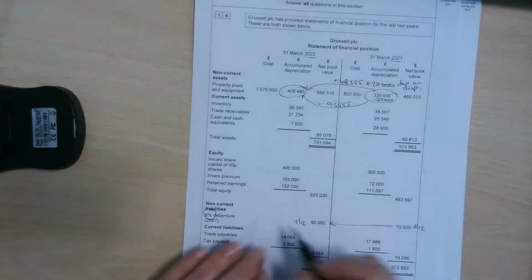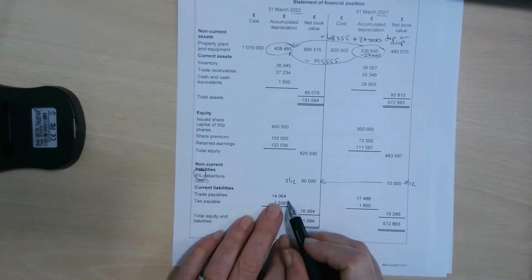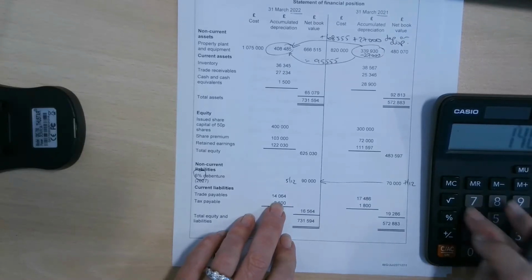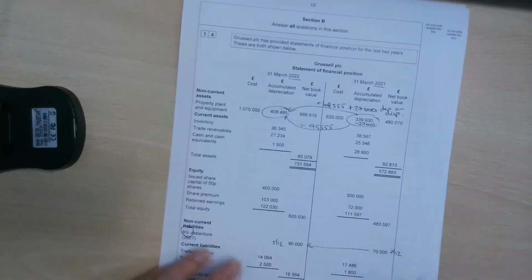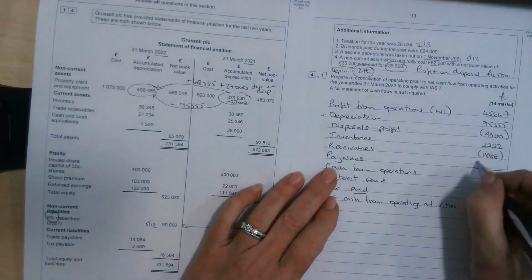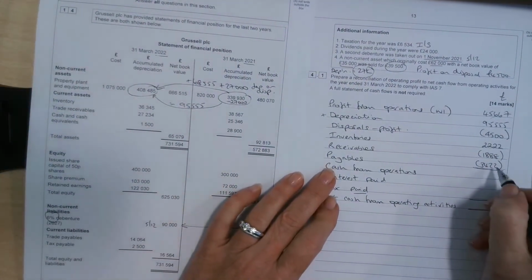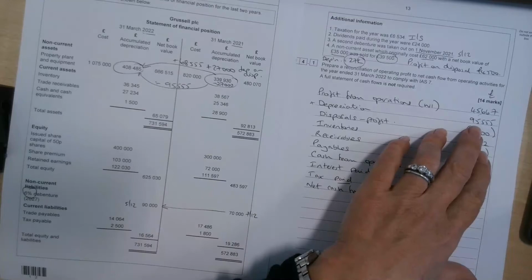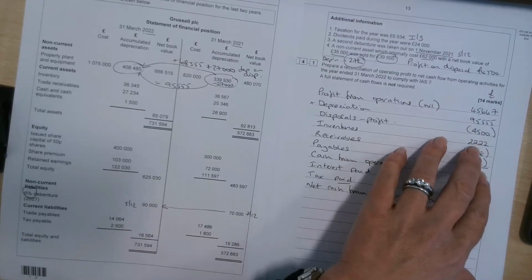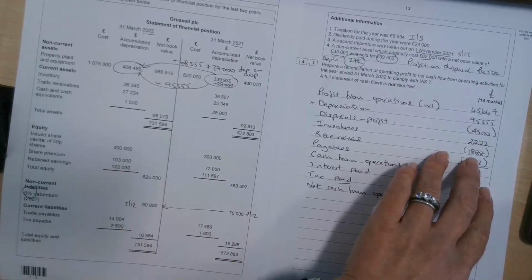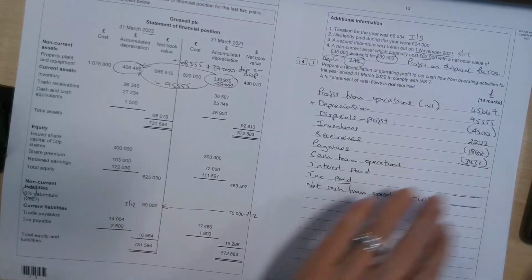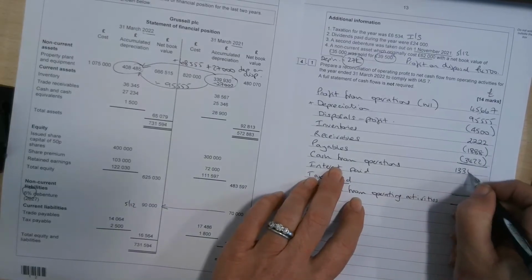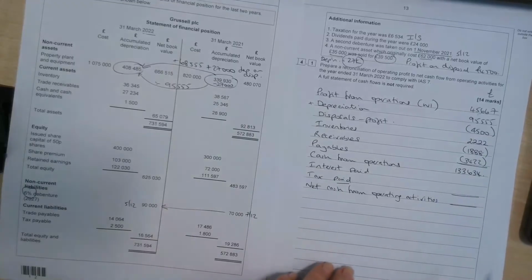Okay, trade payables. Let's have a look and see what's happened. They're down the bottom here in the current liabilities. So they started at 17,486 and they've gone down to 14,064. So we've paid an extra 3,422. We need to deduct that because reducing the payables, whilst it's good for the relationship with the suppliers, it's bad for our cash flow. So let's find out what the subtotal is then. 95,555 minus 4,500, plus 2,222, minus 1,888, and minus 3,422. So the cash from operations we're looking for there is 133,634.